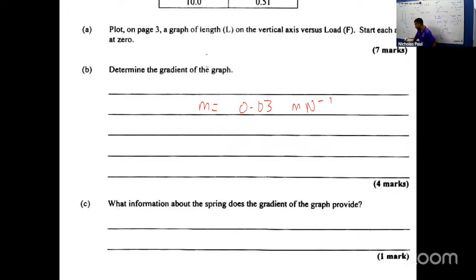Next part. What information about the spring does the gradient give you? Remember, we had extension over force.